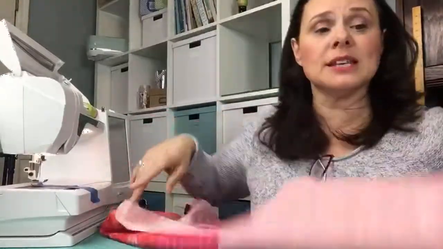Okay, so let's see if there's anything else. We talked about pinning today. We talked about nesting our seams. We talked about sewing those rows together. We talked about joining the squares together.